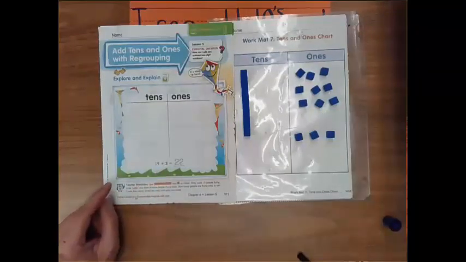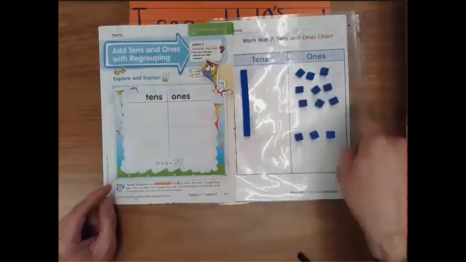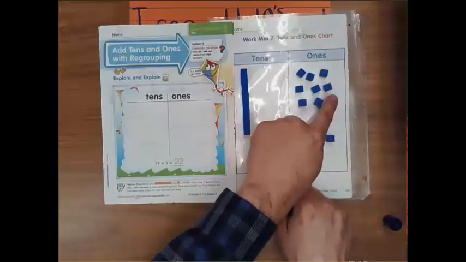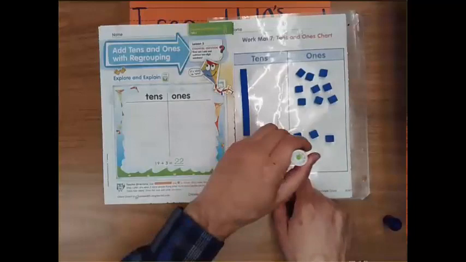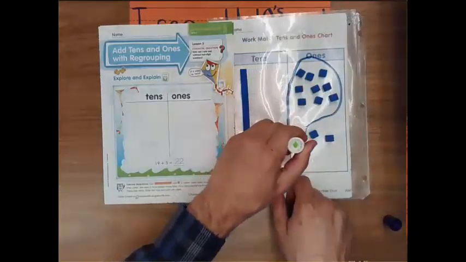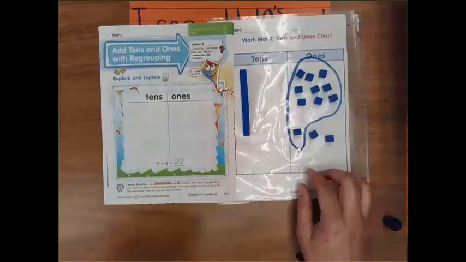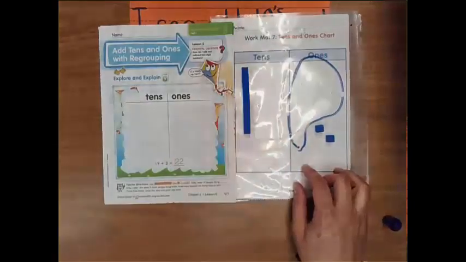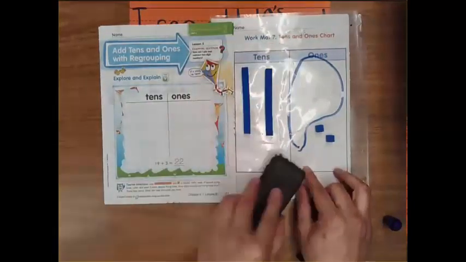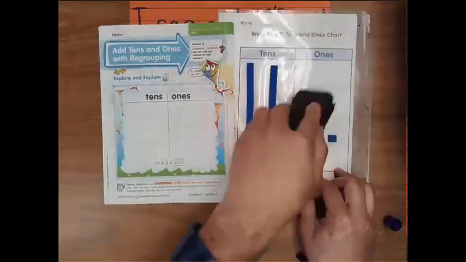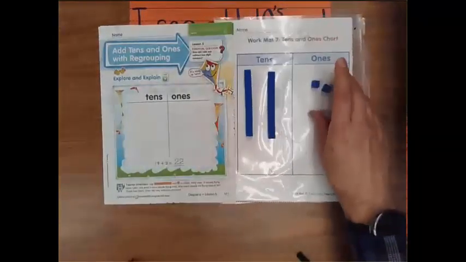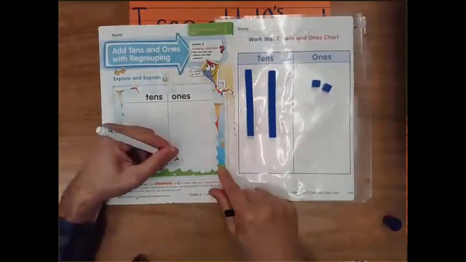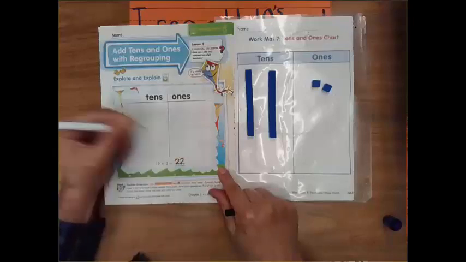Okay. So now let me regroup because I have a lot of 1s. I think I can make a group of 10. So I have 1, 2, 3, 4, 5, 6, 7, 8, 9, 10. Okay, so these make up a 10. So what I'm going to do is I regrouped them, so I'm making that a 10, and I'm replacing it with a 10 stick. And now I'm going to see what answer I get. So 2 10s and 2 1s, so let's write that. 2 10s and 2 1s is 22.